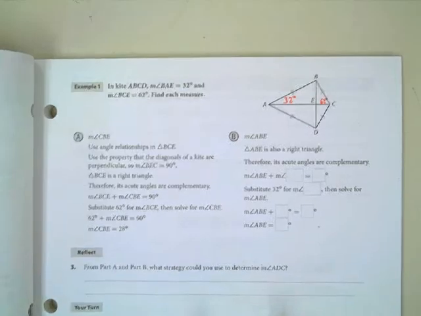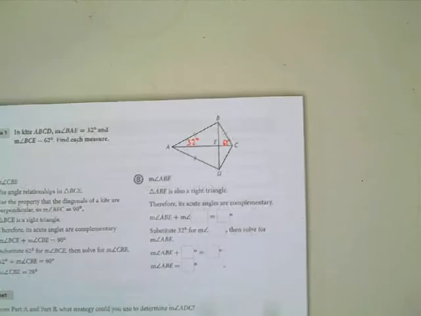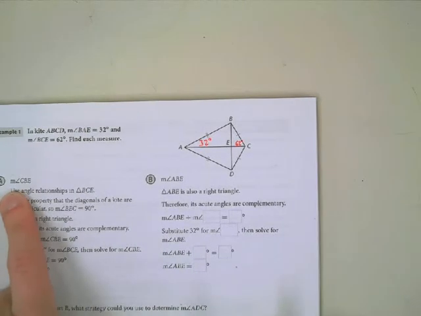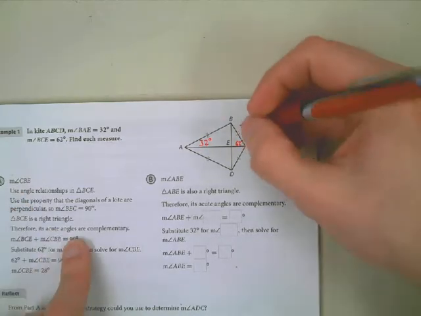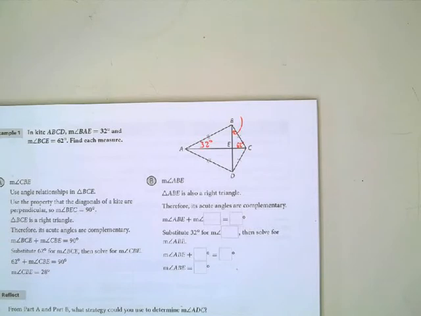I'll zoom in on that some because it's kind of hard to see. Part A asks us to find the measure of angle CBE. So that is this angle right here.